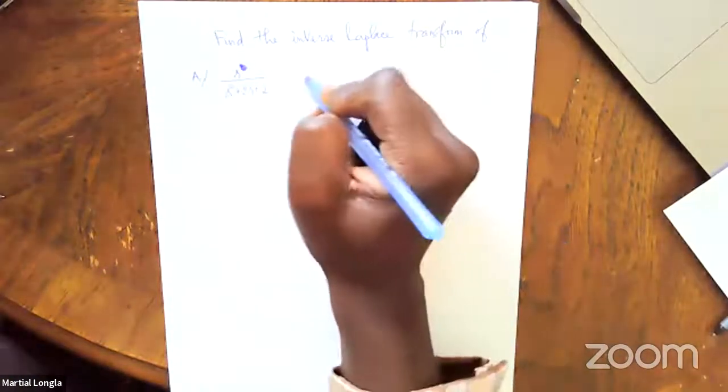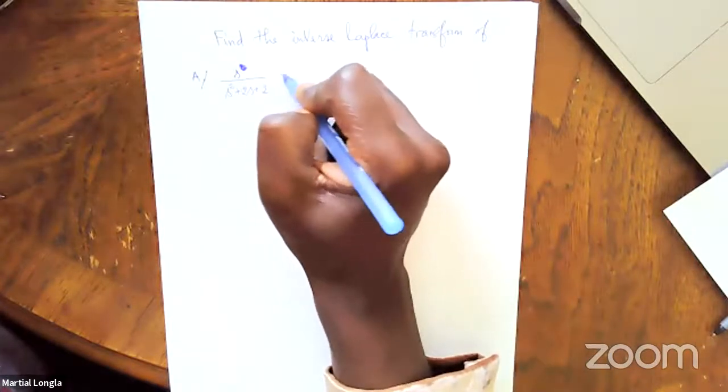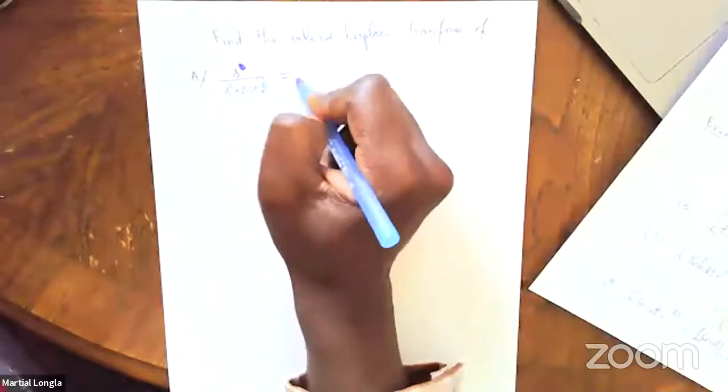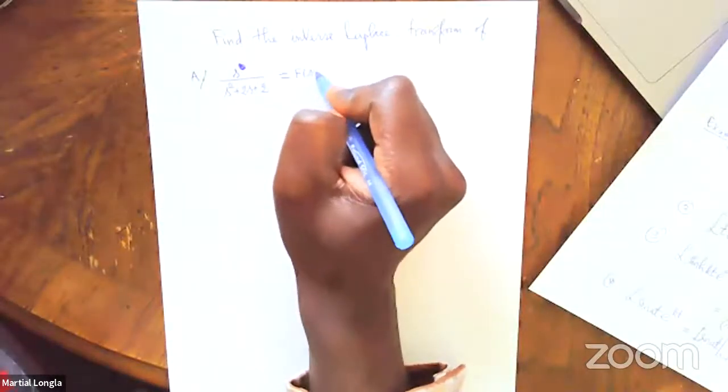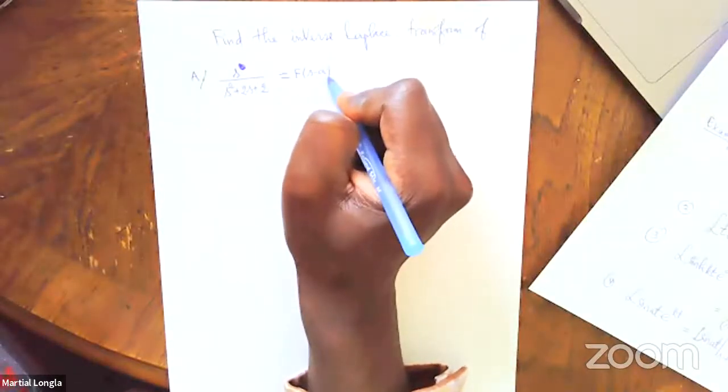you could say, okay, this thing is equal. And the first step is to identify the s minus a, okay? Because this thing here is F of s minus a. You've got to figure out what a is for the translation.